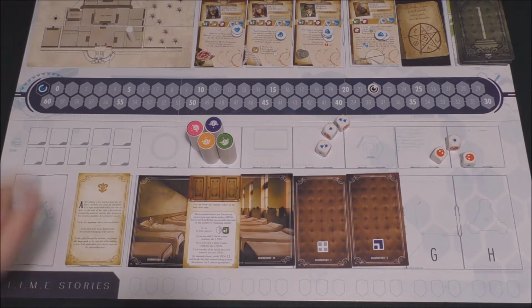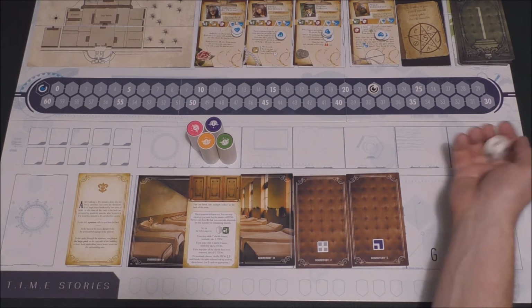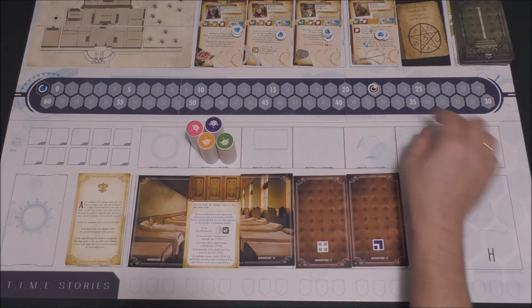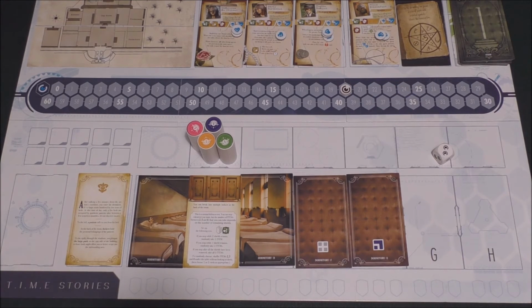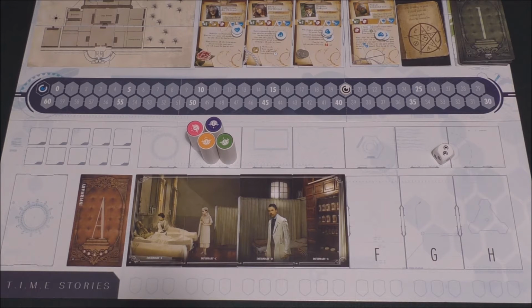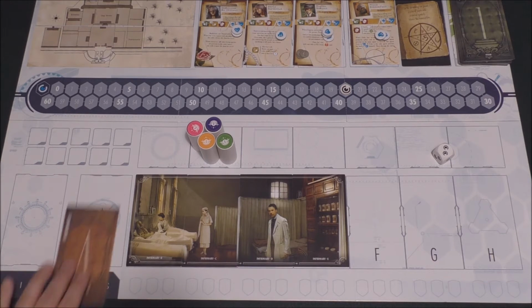Now let's go to the infirmary. So we go to the infirmary. Here we go. Off you go here, and we roll the die again. A 2, 1, 2. And now we're in the infirmary, and I'll just put that up. Now we are in the infirmary, and let's take a look.